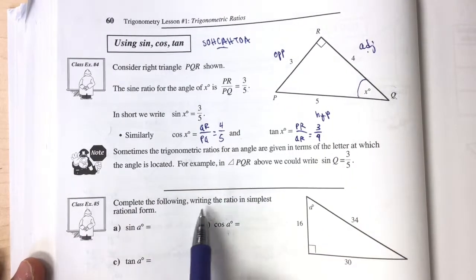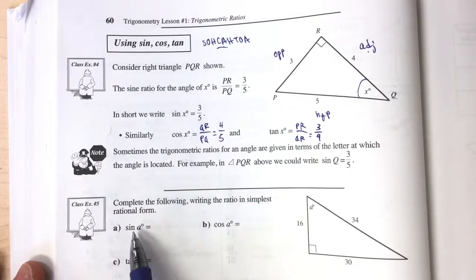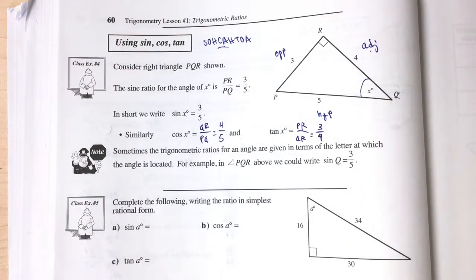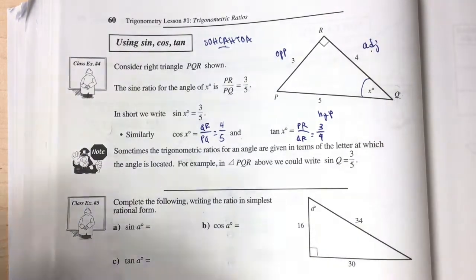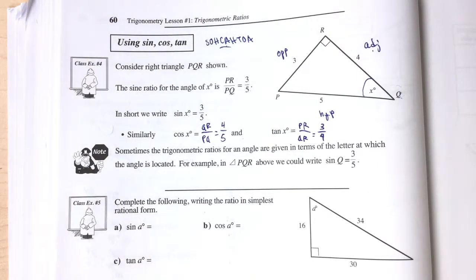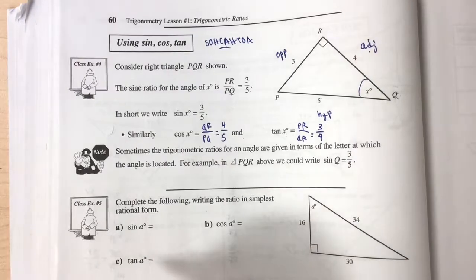Now complete the following, writing the ratio in simplest rational form. All right, so simplest rational form. That means we don't want a decimal here. Actually, we could have a decimal, still a rational number, but if we have any left over, then we want it to be a fraction.